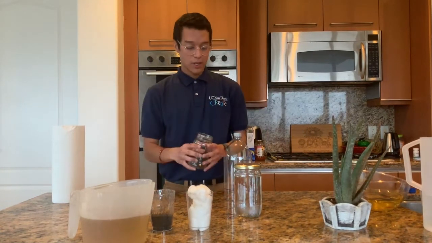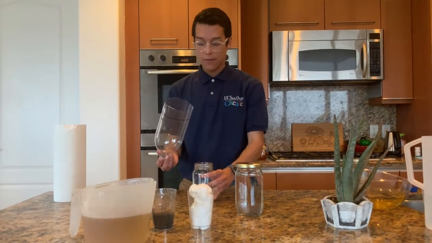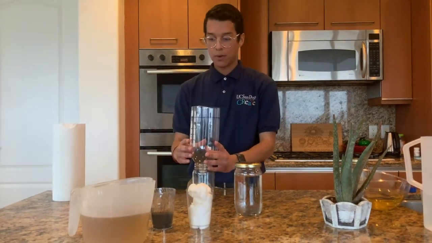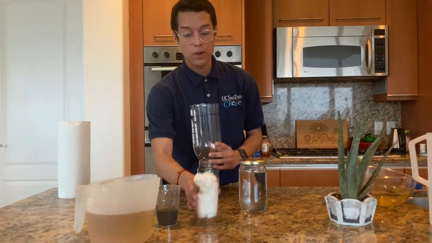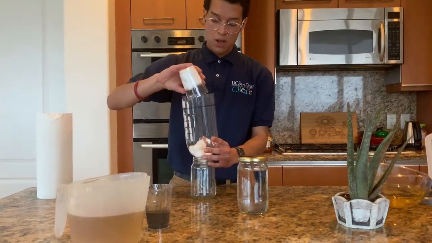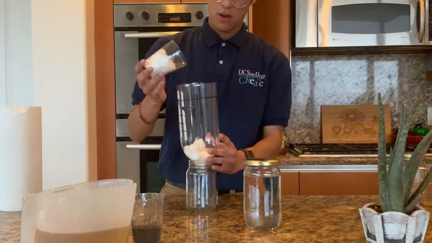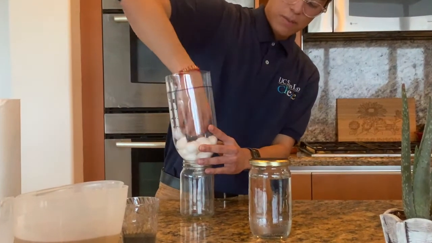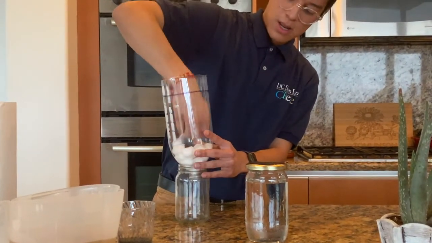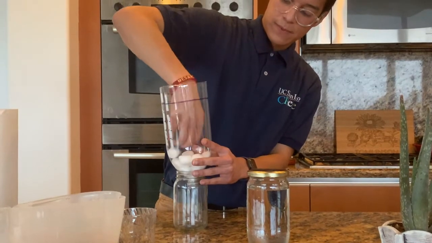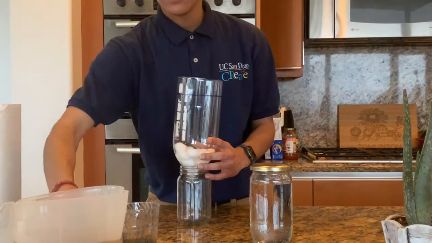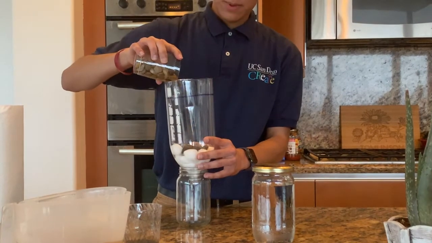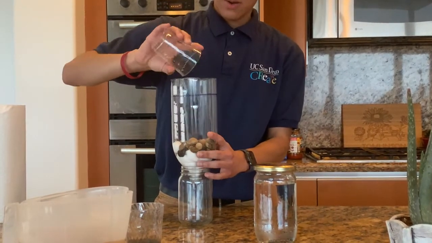I have my jar here where we're going to collect the filtered water, and I'm going to put my plastic bottle on top. The first thing we're going to do is put a layer of cotton on top here. That's going to be our first layer, and we're going to make sure that it's really flat. Okay, the second thing we're going to put in is our rocks right here. So let's go ahead and put them in there, right there.